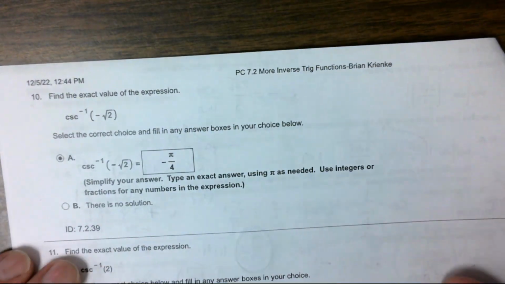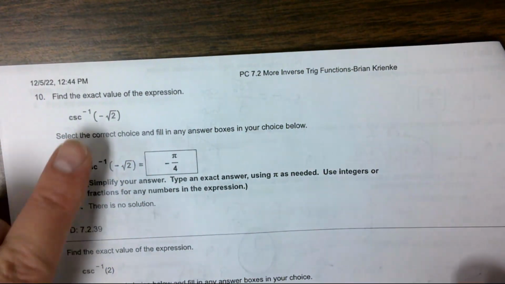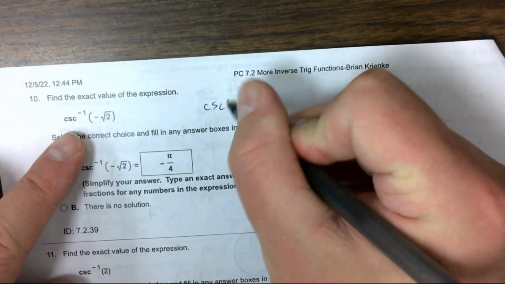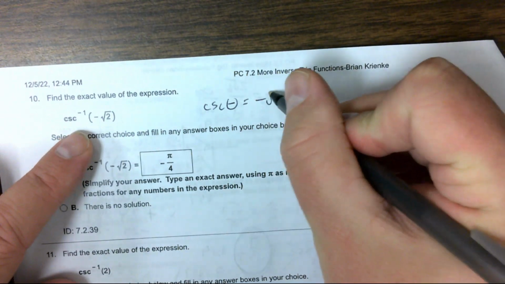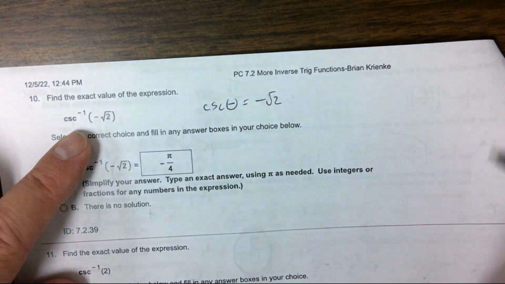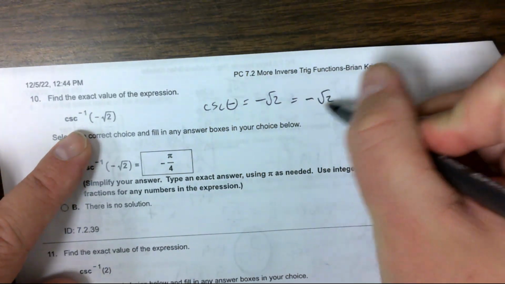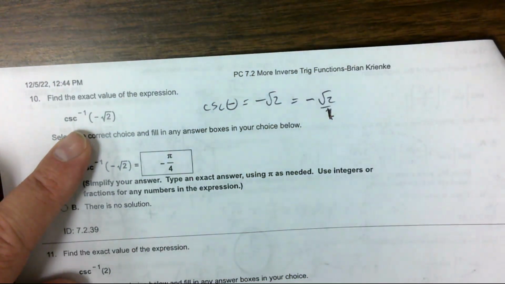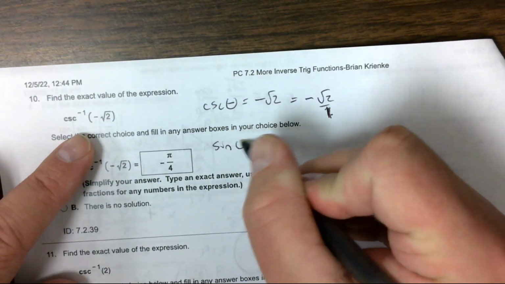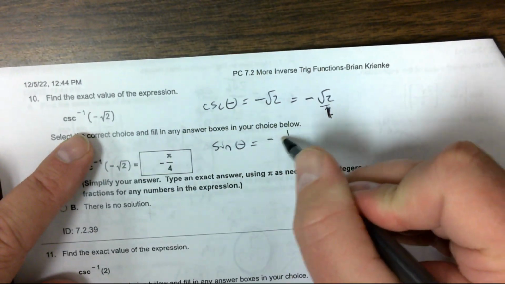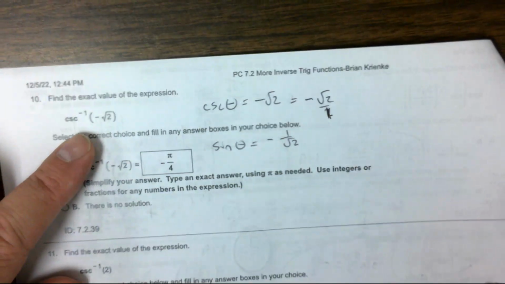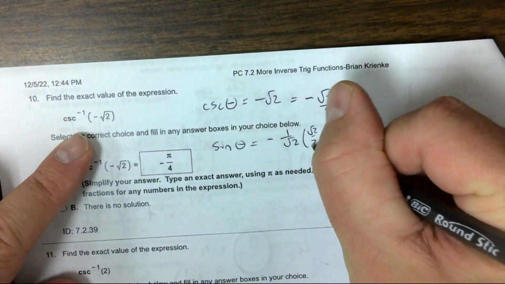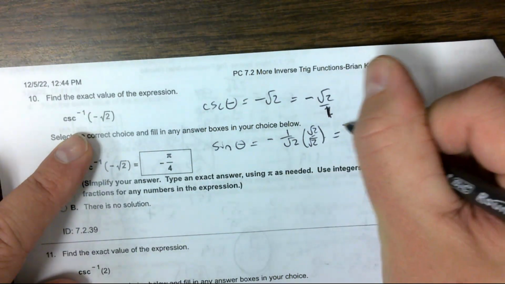Moving on, this time we have inverse cosecant of negative square root of 2. Well, we can say cosecant theta equal negative square root of 2. Well, you also know that'd be the same thing as negative square root of 2 over 1. And we know cosecant relates to sine, and so sine would have been -1 over square root of 2. Well, that sort of rings a bell, doesn't it? Well, that would be like negative square root of 2 over 2.